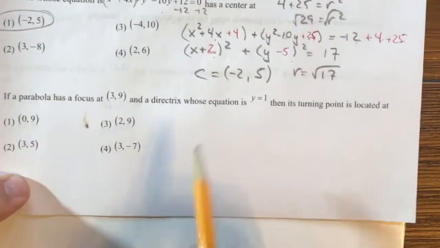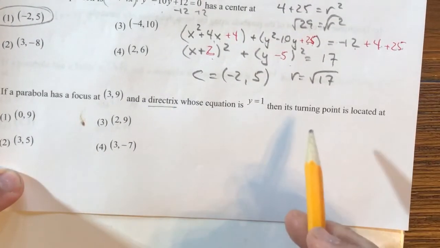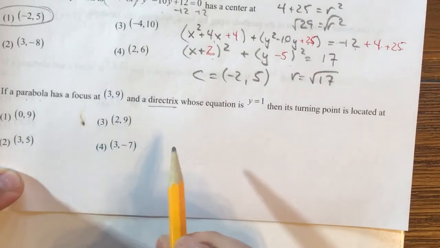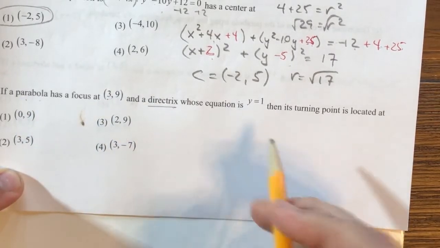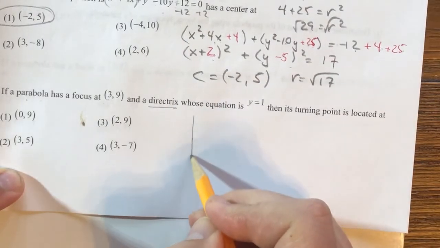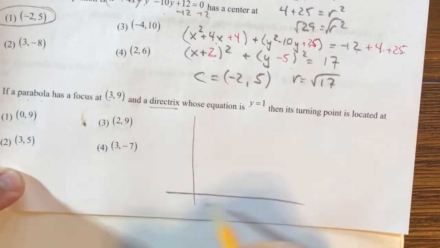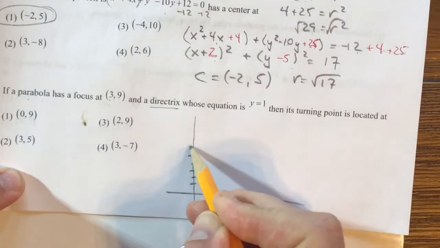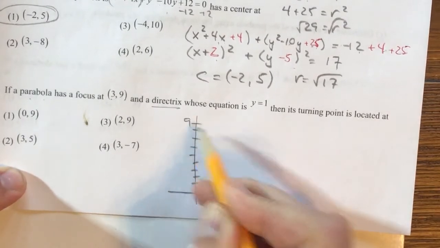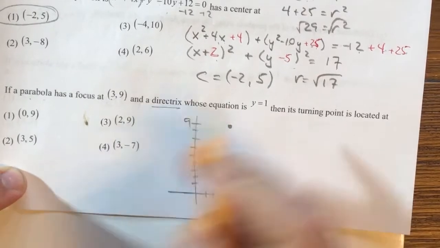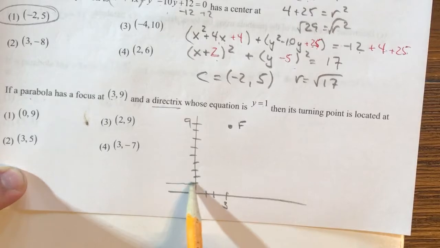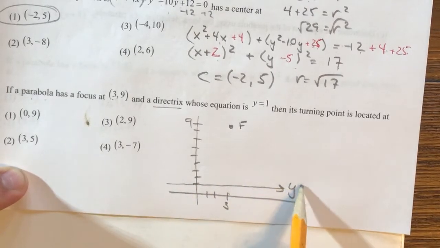All right. My favorite thing, the directrix. I don't like this actually. If a parabola has a focus of 3, 9 and a directrix, I'm going to try and draw a little picture of this. So over 3, up 9, 1, 2, 3, 4, 5, 6, 7, 8, 9. So 3, 9, there's my focus. And I have a line here at 1, y equals 1.